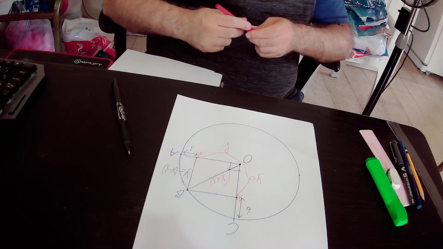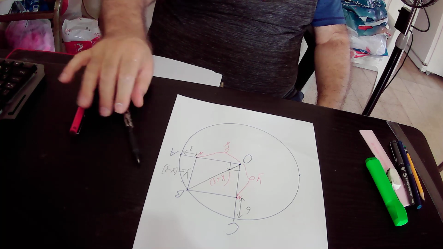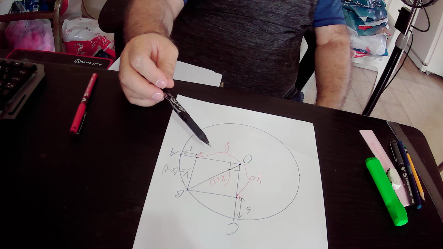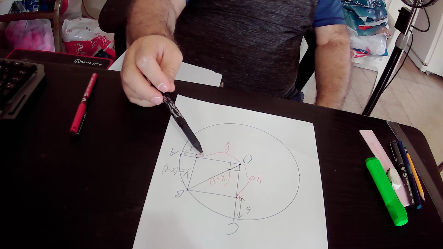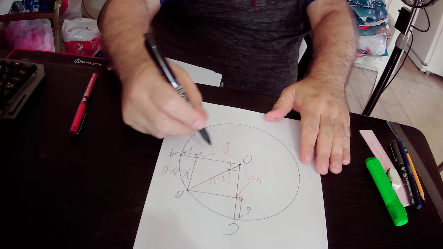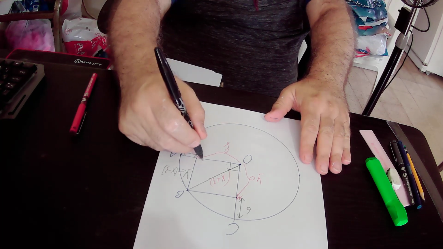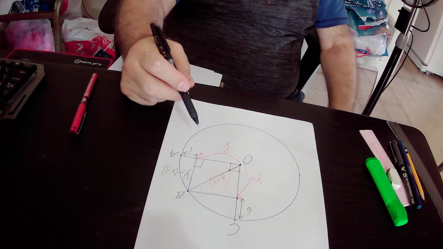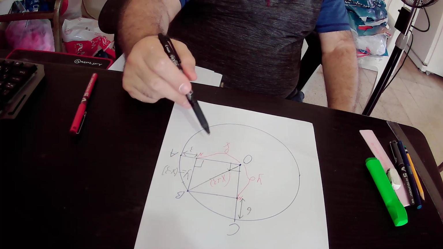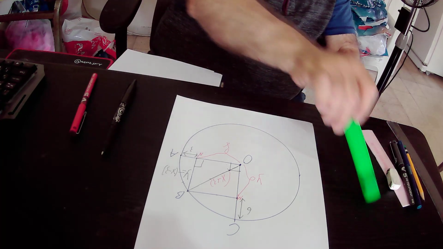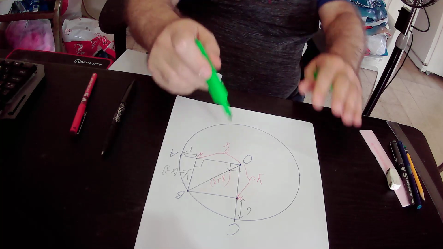As you already know, all the angles inside the rectangle equal 90 degrees. So angle ONB is also 90 degrees. So for that reason, triangle ONB is a right triangle.